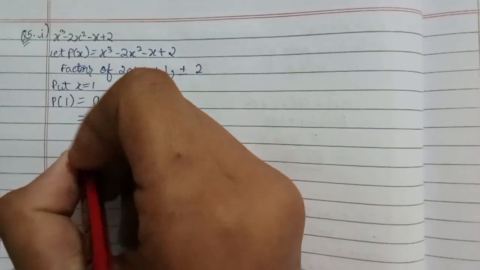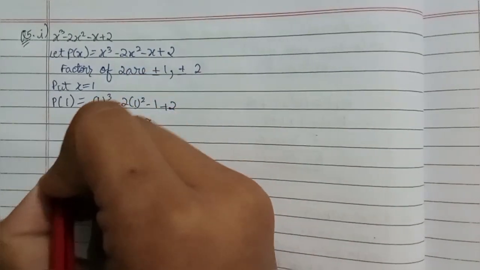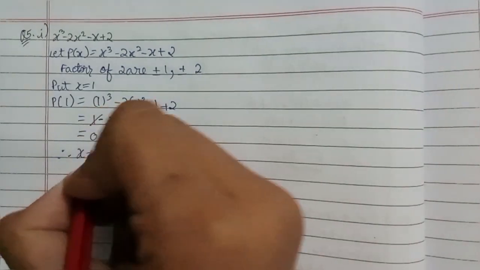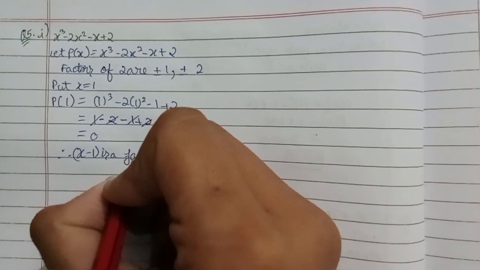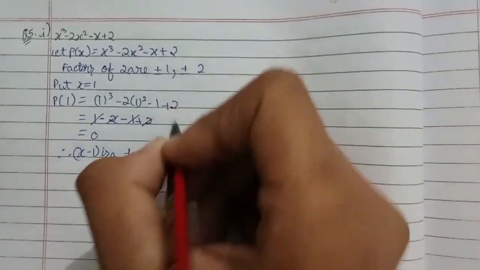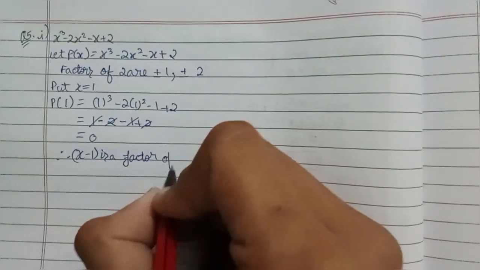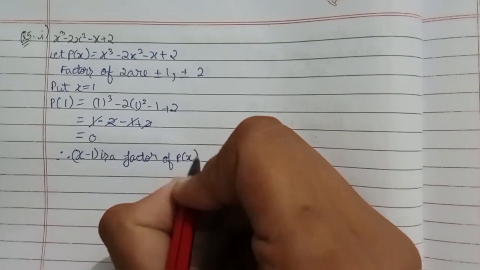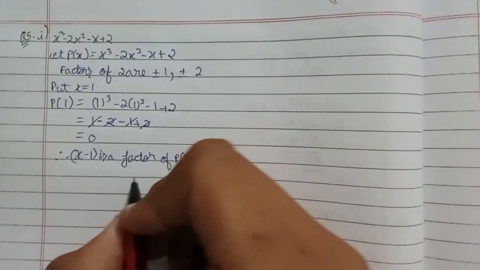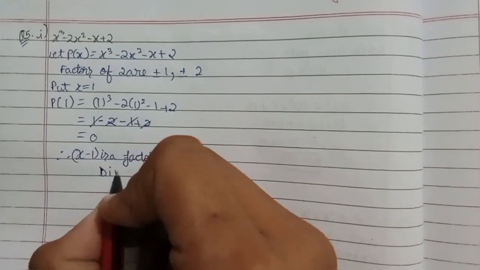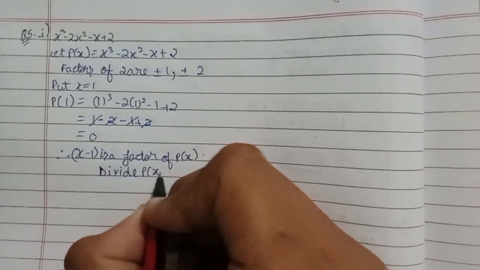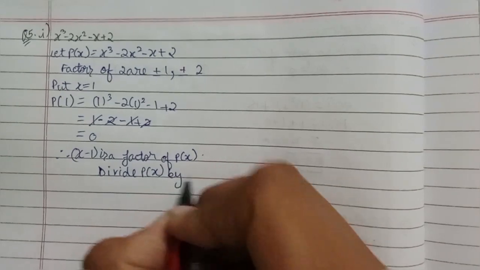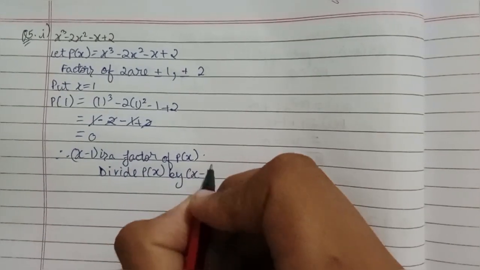So it will be 0. Now we will write hence x minus 1 is a factor of p of x. Now we will write divide p of x by x minus 1.